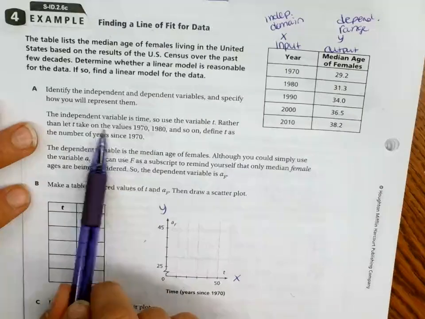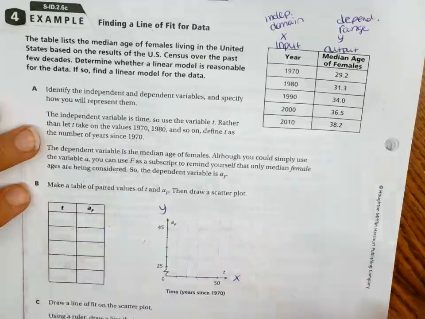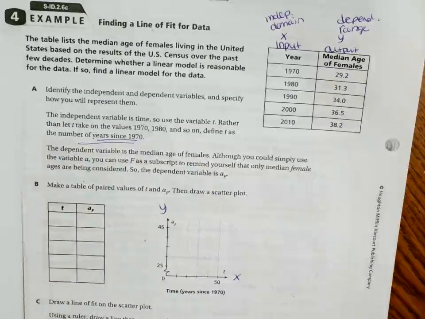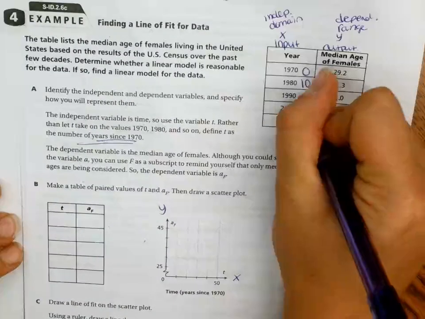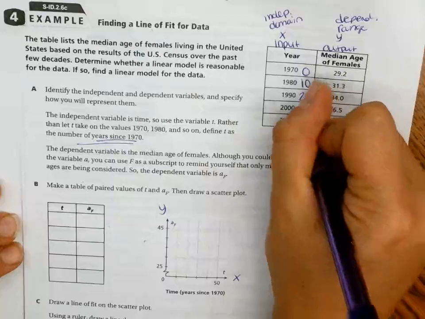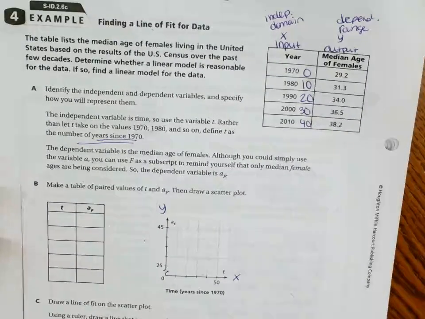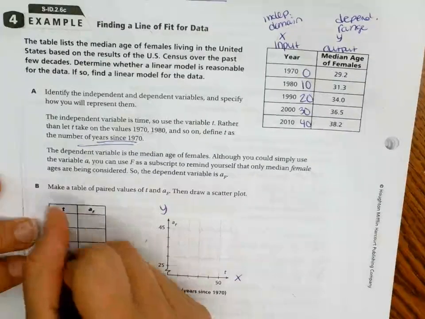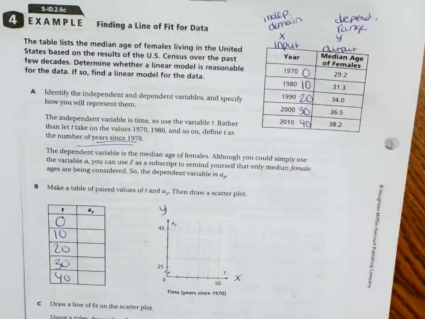The independent variable is time, so use the variable t. Rather than let t be the values of 1970, 1980, and so on, define t as the number of years since 1970. So we're doing the number of years since 1970. So that's 0 years since 1970. That's 10 years. That's 20 years. That's 30 years, right? That's 40 years. Do you guys get what I'm saying? So our t's are going to be 0, 10, 20, 30, 40.